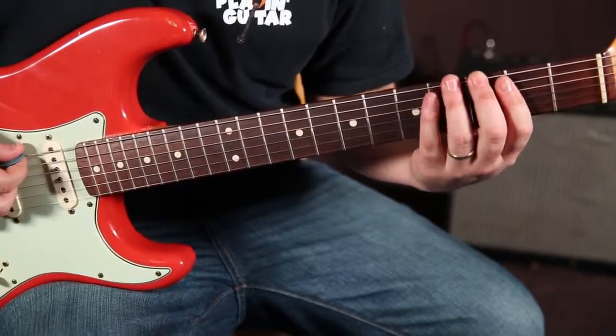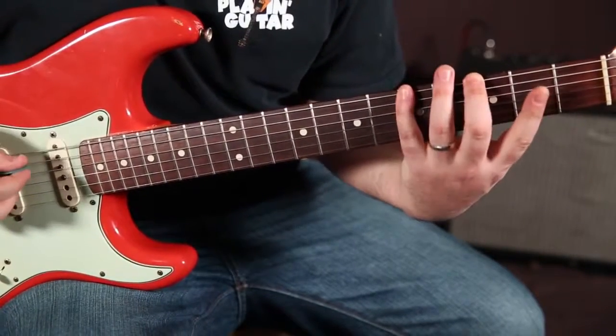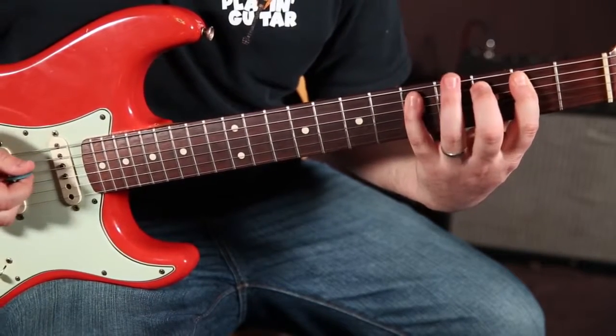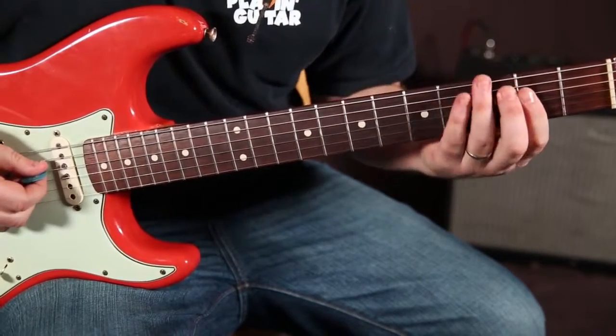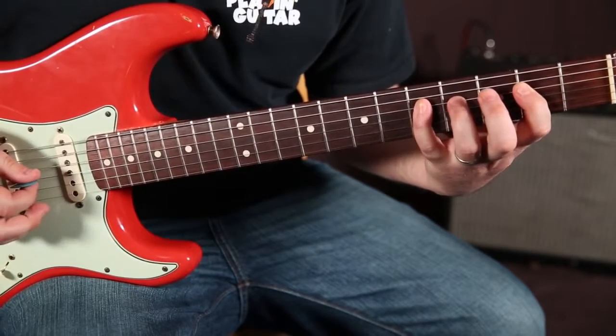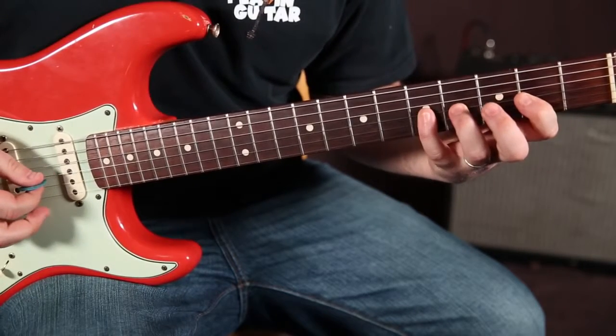So the G major scale starts on a G note with the middle finger, and we go 3, 5. Then we've got 2, 3, 5 on the A string. Then 2, 4, 5 on the D string. Same thing on the G string, 2, 4, 5.